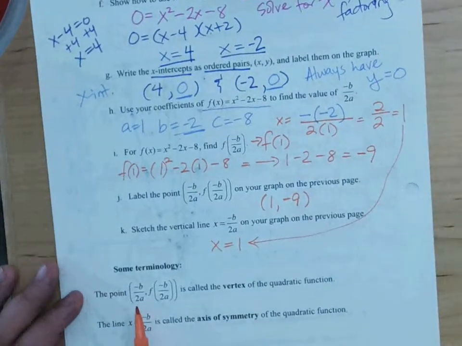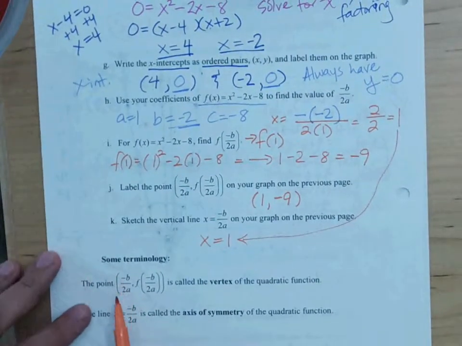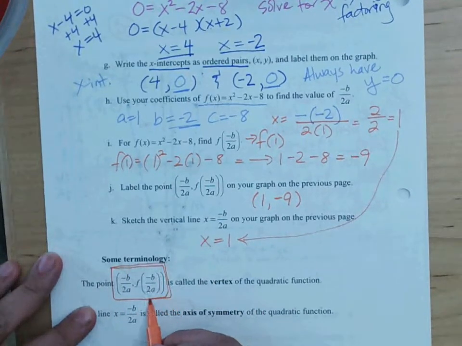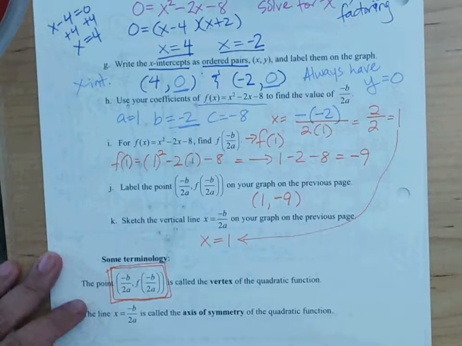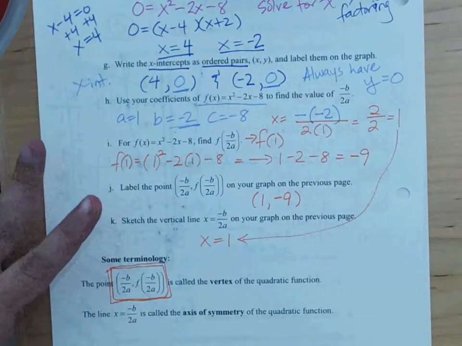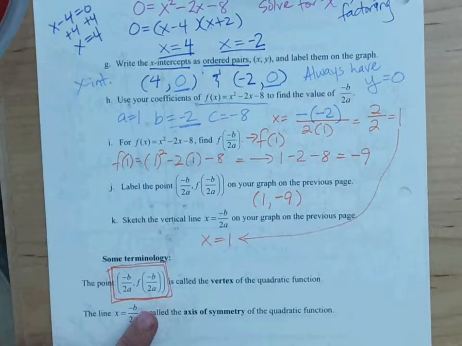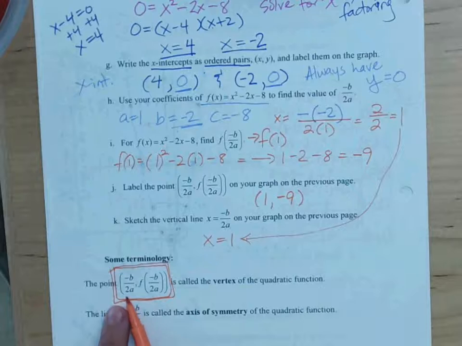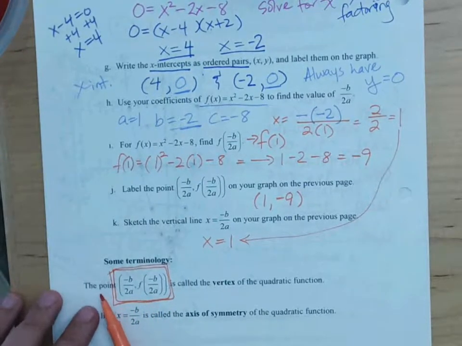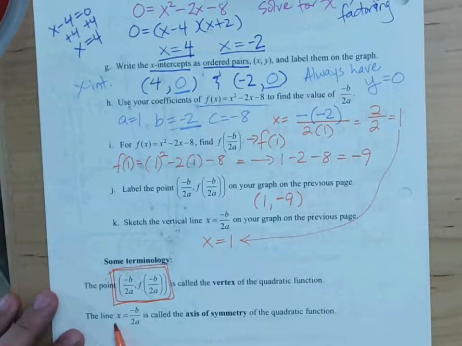Okay, so some terminology. We've been talking about this all along. This point, this is the formula. For now, you're going to memorize it, okay? When you get to Math 95, it's going to come up again. You're going to actually go ahead and review all of this stuff in Math 95, but it's really good to learn it here first. Okay, so this is the vertex, and it will become more clear where this formula comes from in Math 95. I won't go into that now, but this point is called the vertex on a quadratic function. Okay, the line x equals negative b over 2a is the axis of symmetry.